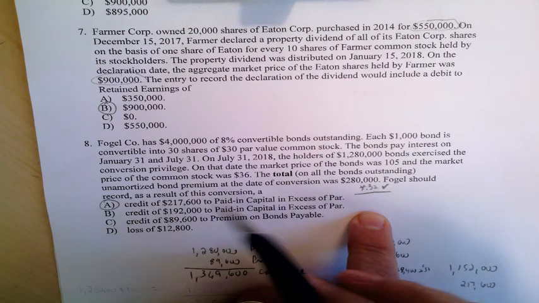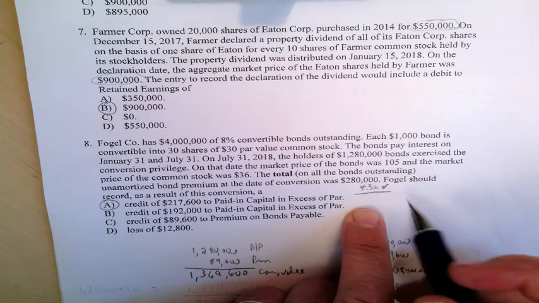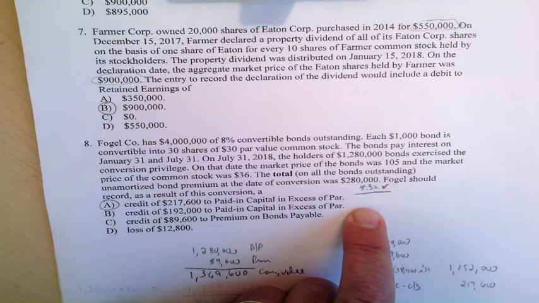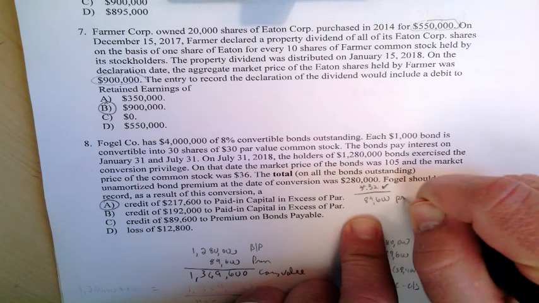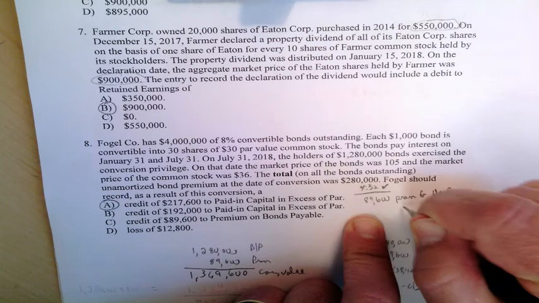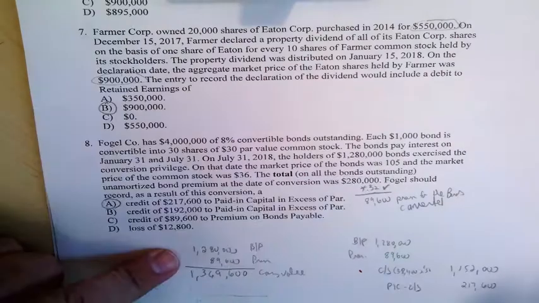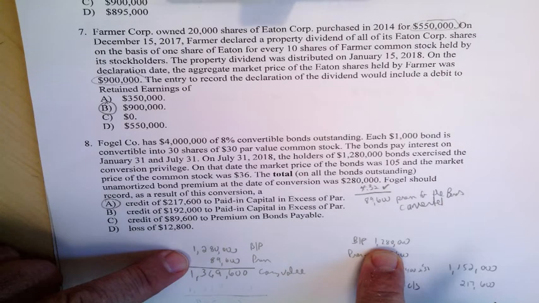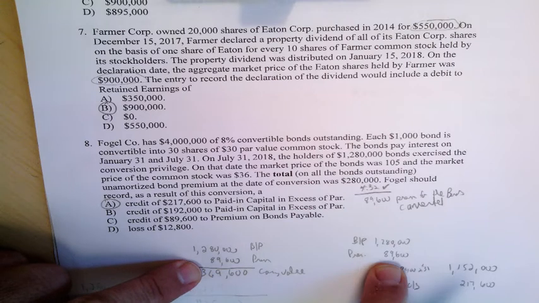And so for that unamortized premium of $280,000 on all the bonds, 32% of it is going to be eliminated because it's for the bonds that were converted into common stock. And that gives me $89,600. This is the premium for the bonds converted. All right, so I'm going to remove face value bonds, $1,280,000. I'm going to remove the premium of $89,600.